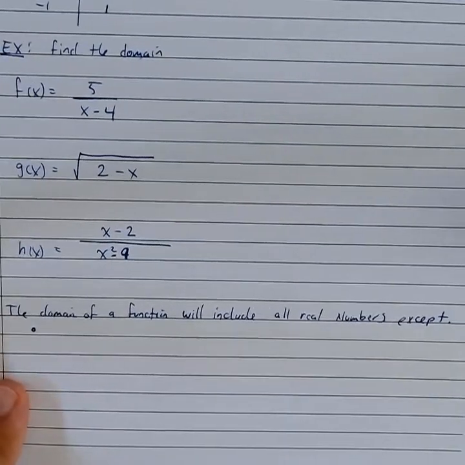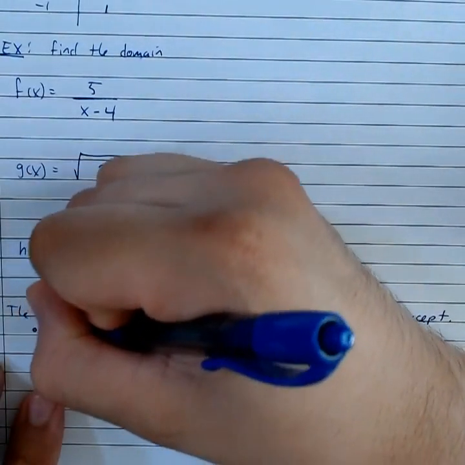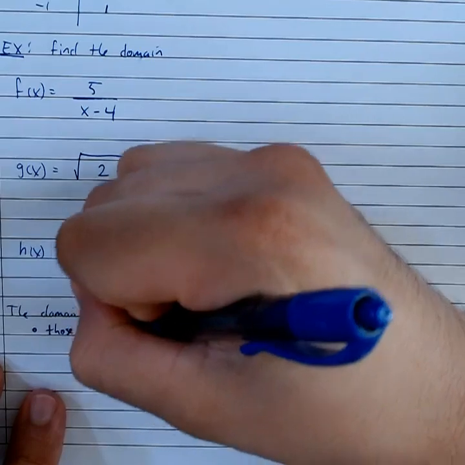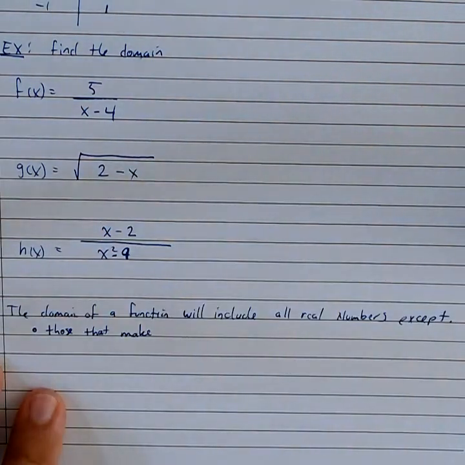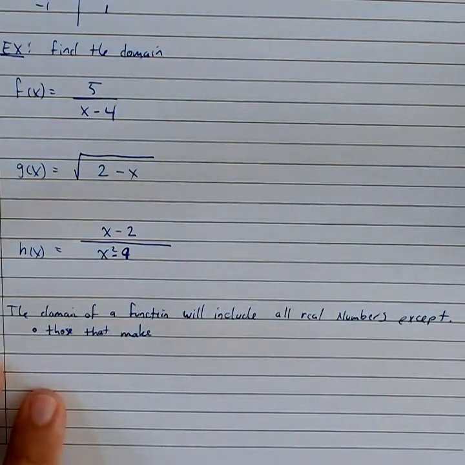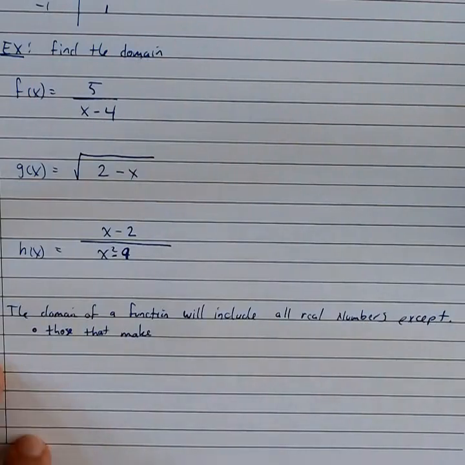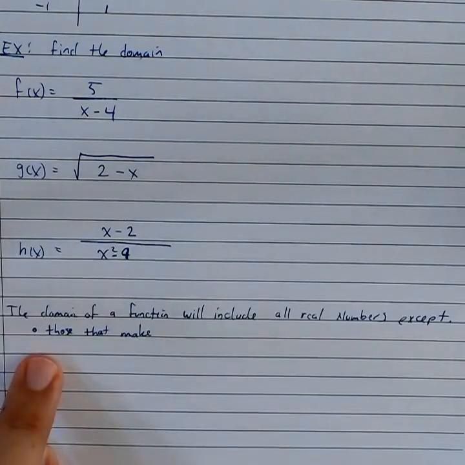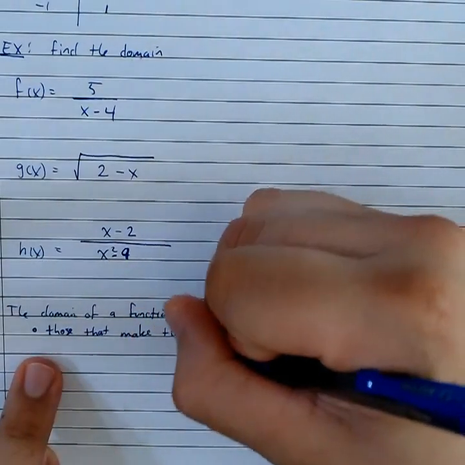The domain of a function will include all real numbers except those that make a denominator 0. You're not allowed to divide by 0. So if you plug in a number that makes the bottom 0, oh, well then that's not a valid operation, which means that x value should not be plugged in. But since the domain is all the x values that can be plugged in, well then that x value isn't part of our domain. So here, the domain of a function will include all real numbers except those that make the denominator 0.